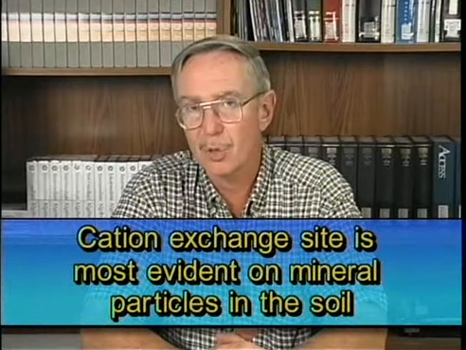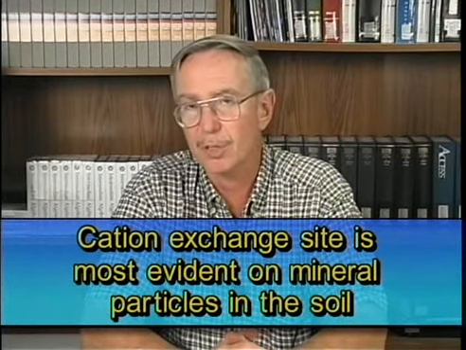The positive exchange sites will attract and hold negatively charged ions, which of course are called anions, so those are called anion exchange sites. Now, of these two types of exchange sites, the cation exchange by far dominates those types of sites which occur on the mineral particles in the soil.